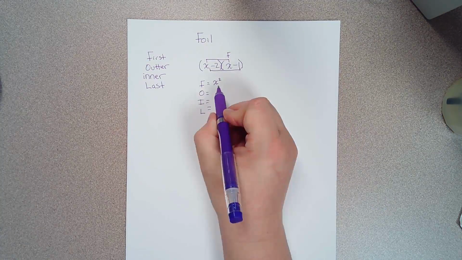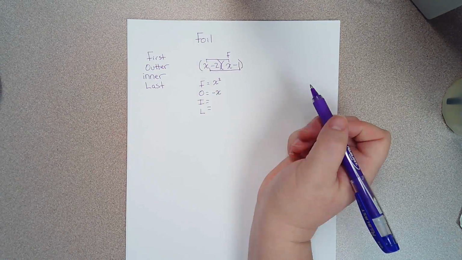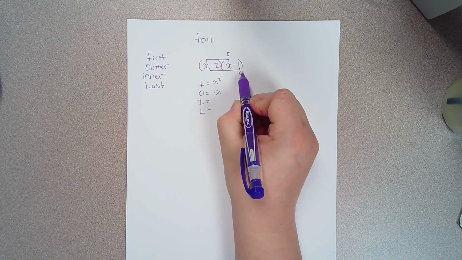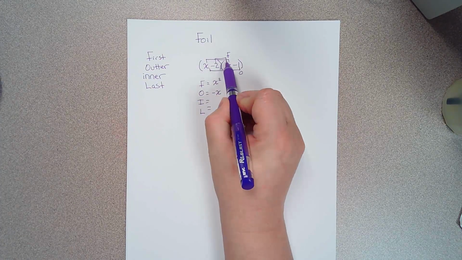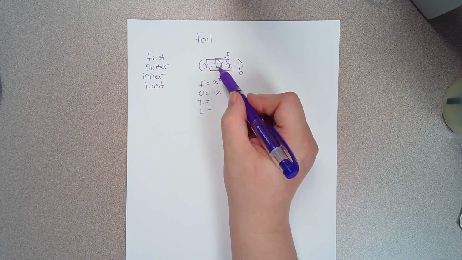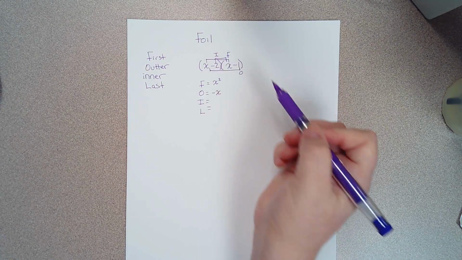So negative 1 times x is negative x. And I'll label it with an O. Inner is going to be the two that are closest to each other, which is the negative 2 and the x. So for my inner, I am going to have negative 2x.